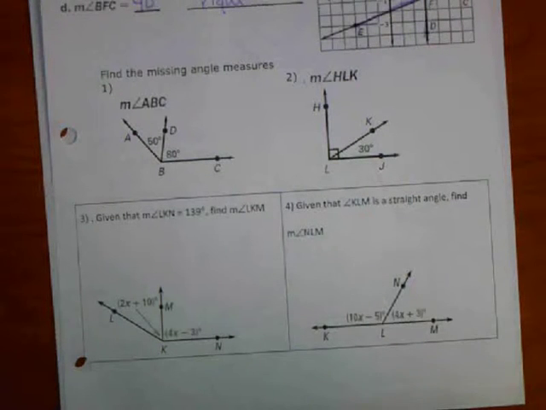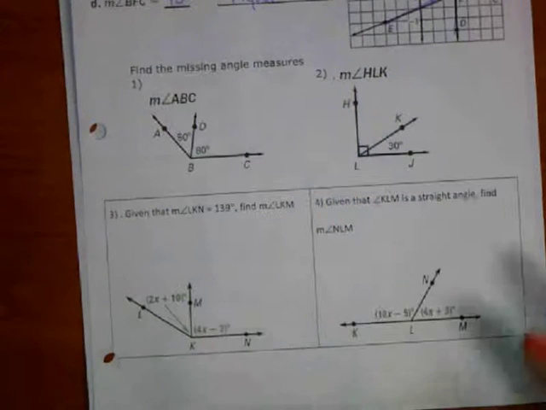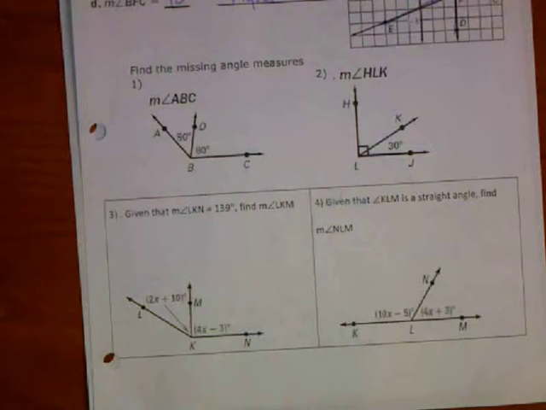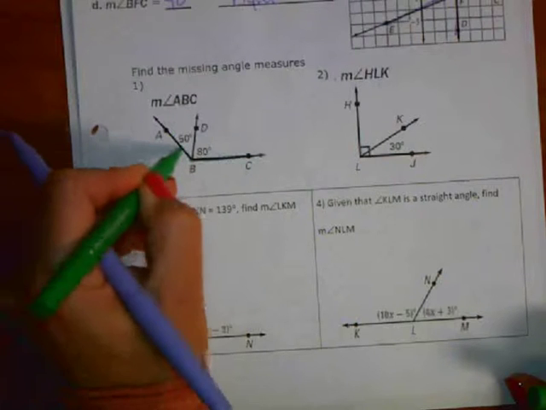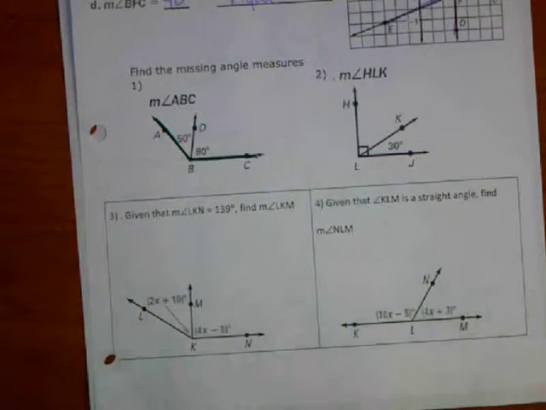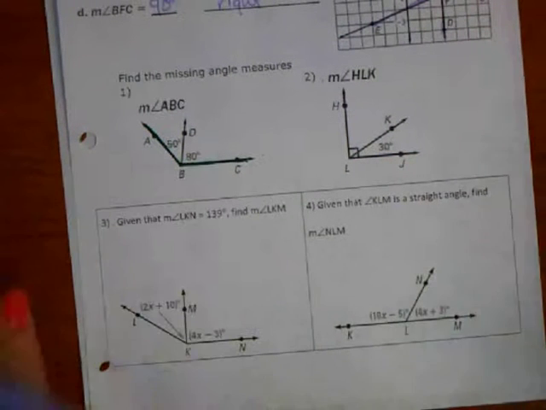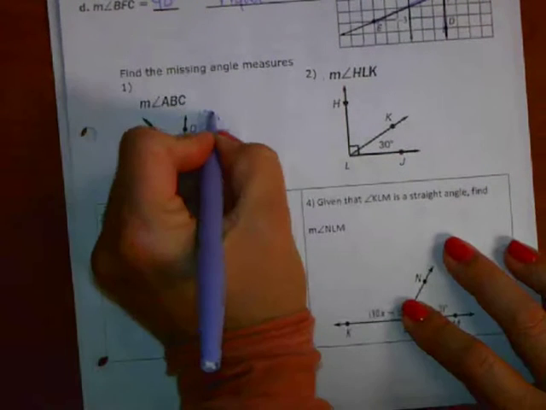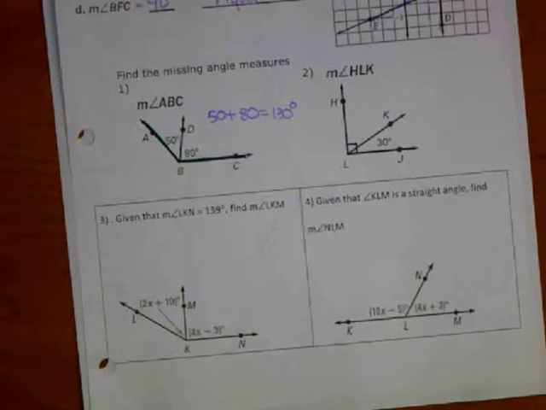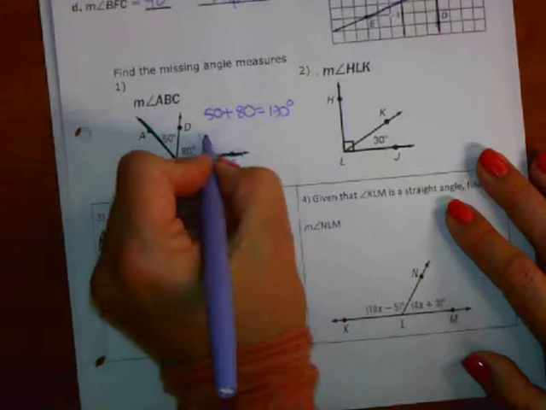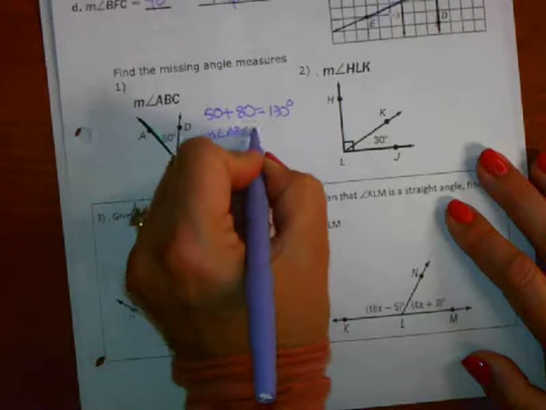So, find the missing angle measures. Alright, so let's take a look at this. Do not use the protractor for this because you don't need to. It's asking us to find angle ABC. How can I do that? I can add the two angles together inside of it because they add up to the whole angle, right? So it's just 50 plus 80 equals 130 degrees. So I would write the measure of angle ABC is equal to 130 degrees.